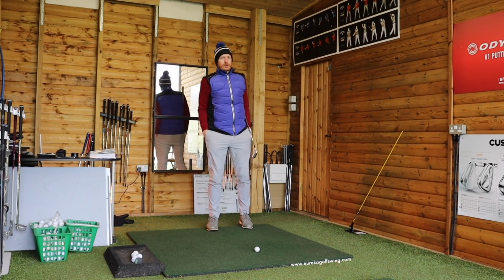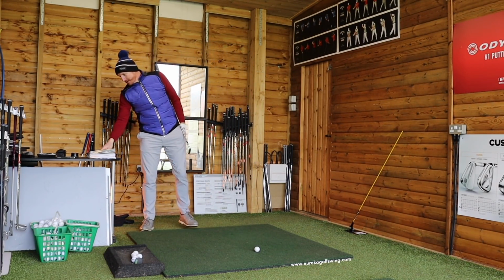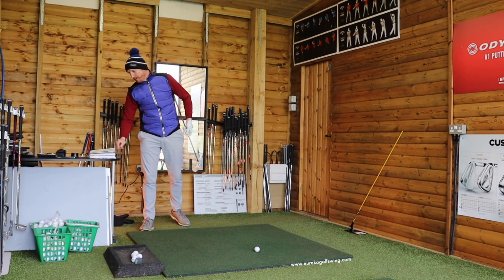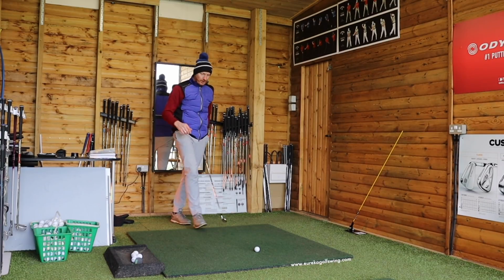But the straight line at impact that you feel is the forward shaft lean, de-lofting the golf club, penetrating ball flight. Whoo, it's cold. So perfect alignment at low point. Brilliant. Now what if the shoulder stops turning? Well, I've got a problem.